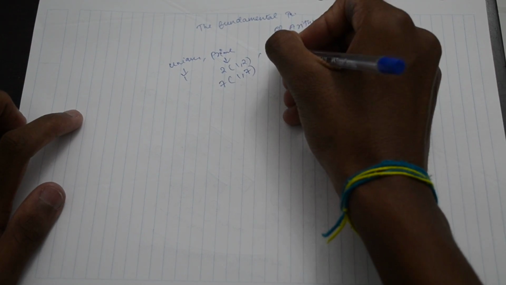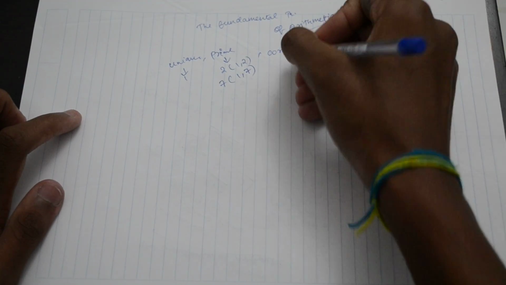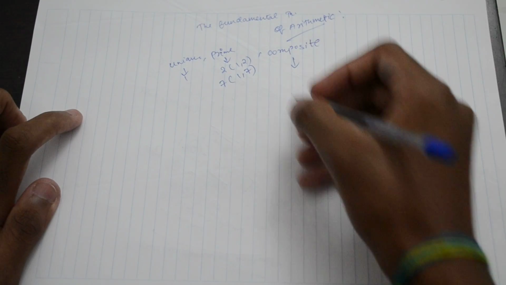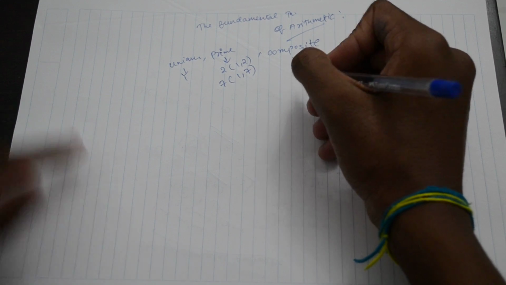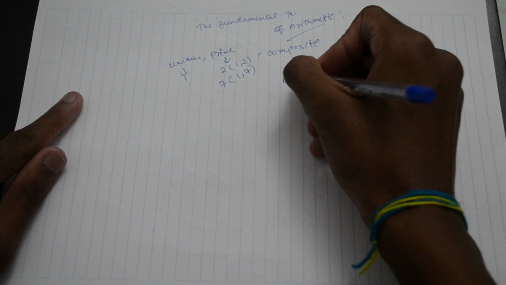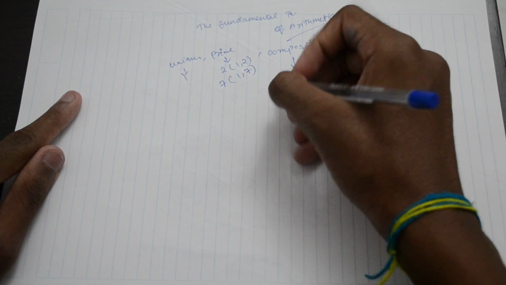And then there are composite numbers. Now, this is where the fundamental theorem of arithmetic comes up. Composite numbers are numbers which can be expressed as a product of their prime factors. So, if we take 4 for example, 4 can be expressed as 2 into 2, which is a product of its prime factors.